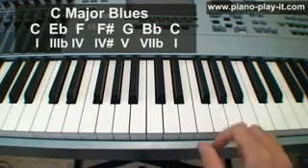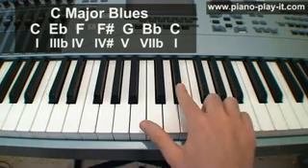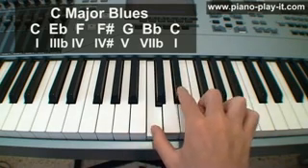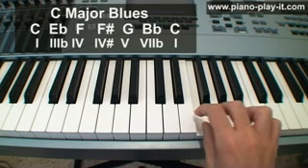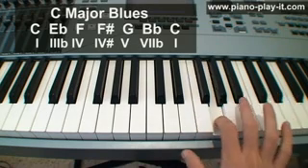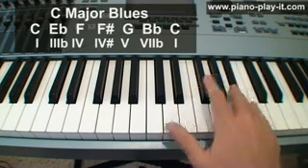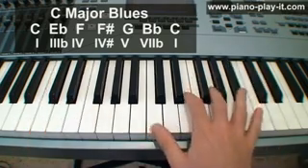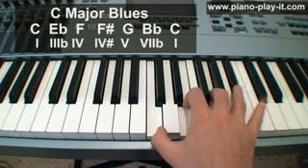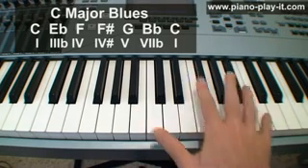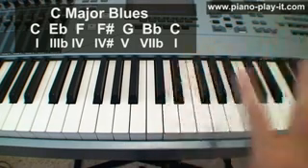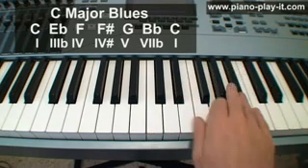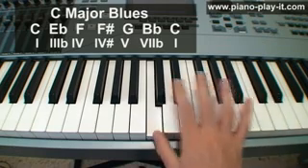Get it? The next note would be the fourth. 1, 2, 3, 4, because this is the 3, right? So we have C, E flat, F, this is the fourth. Then we're going to go to G, B flat, which is the 7th, right? When you play C 7th, it looks like this: C, E, G, and B flat. Okay, so the 7th, and then you go back to C. So the most natural version of the blues is C, E flat, F, G, B flat, and C.